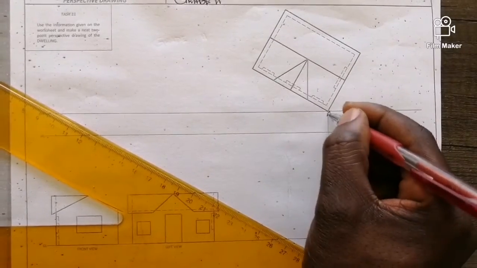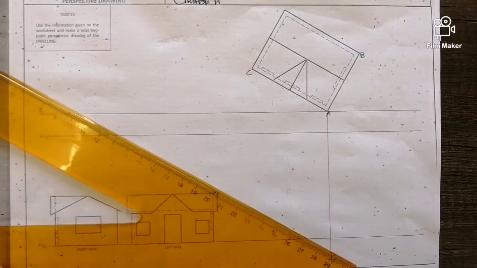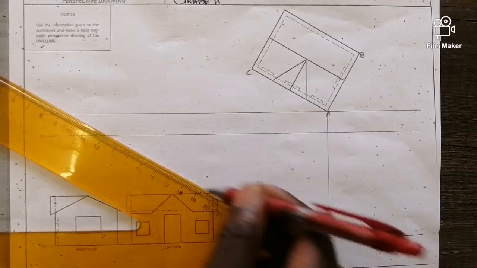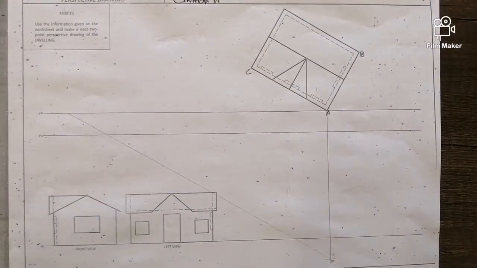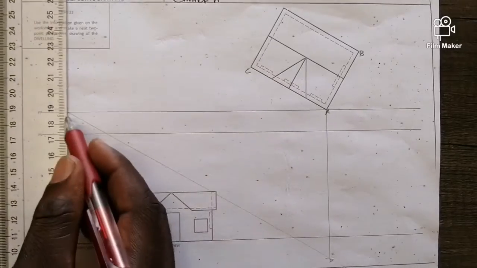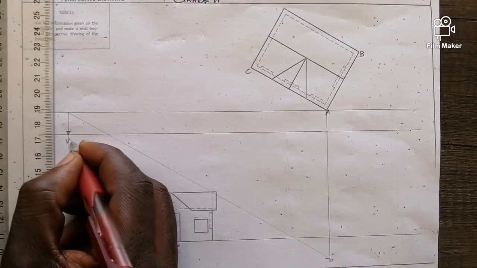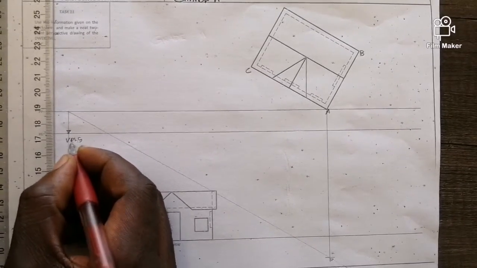If I can say this is A, B, C, parallel to A, C. From your stationary point there, once it touches your picture plane, it's going to go vertically down, so that there you have your vanishing point of your left hand side.